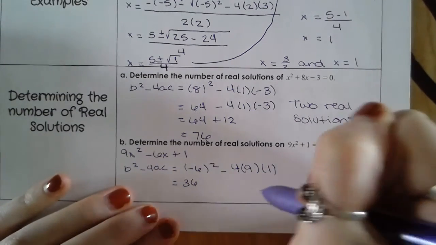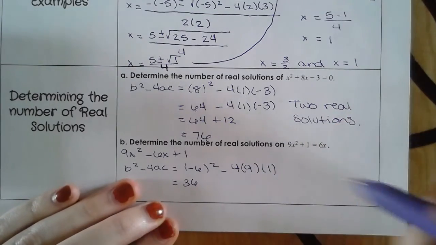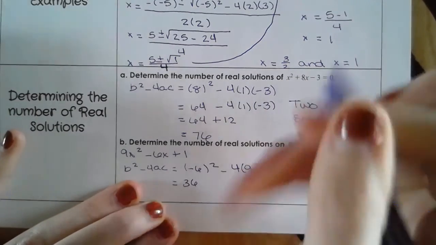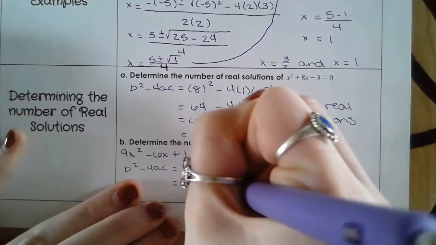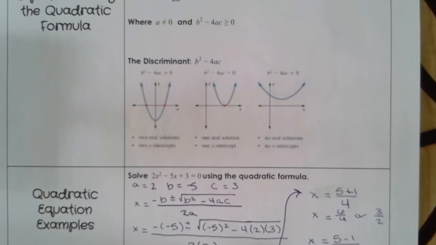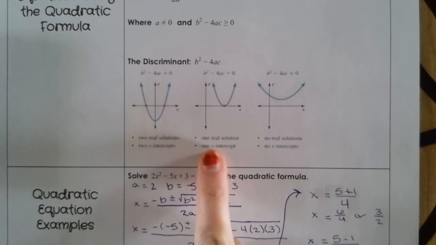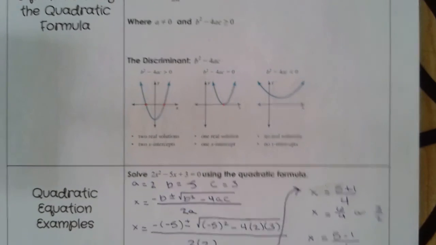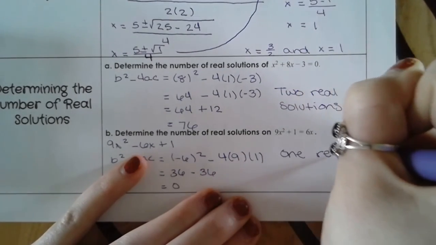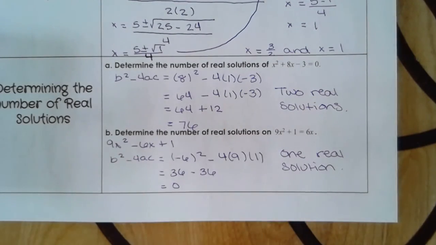And then we're also going to evaluate what this is. So negative 4 times 9 times 1. Again, multiplying by 1 doesn't change our answer, so I'm just going to do negative 4 times 9, and I'm going to get negative 36, which gives me 0. So now I'm looking back up here. I have my discriminant is equal to 0. So I'm only going to get one real solution. So down here, I'm going to write one real solution. All right, and that's it.